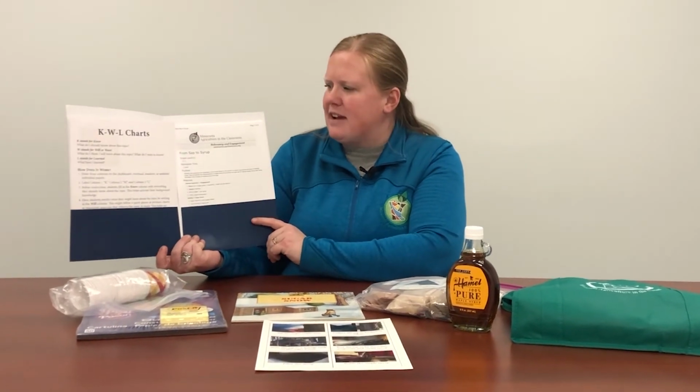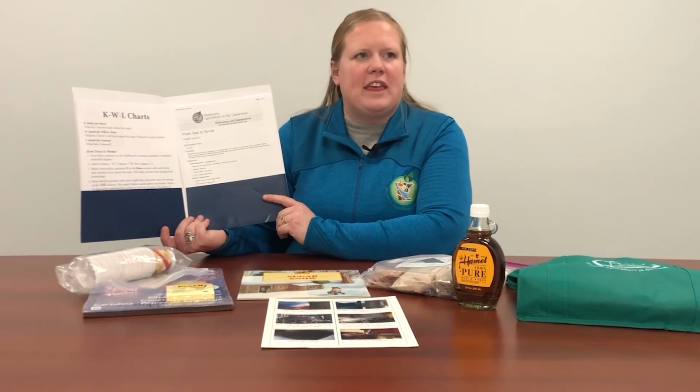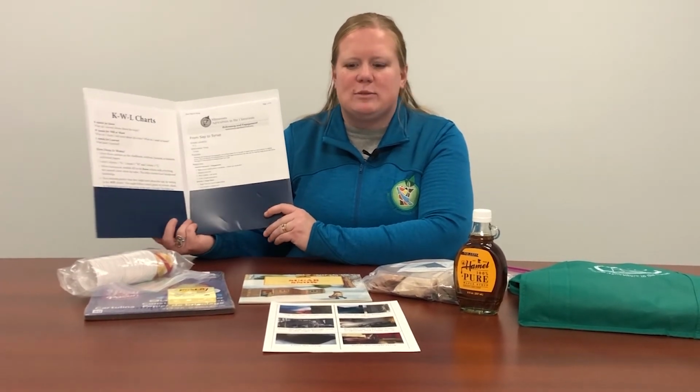In your blue folder, you will have your K-2 lesson plan from Sap to Syrup. You'll have the directions for doing your KWL charts, what your students know, what they want to know, and what they learned to help for some great classroom discussions.